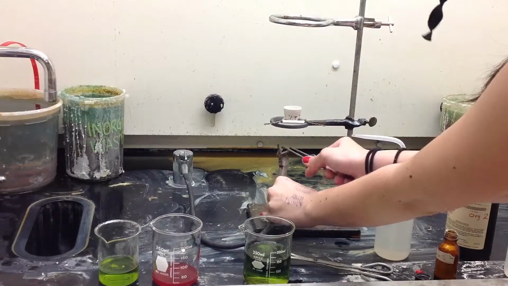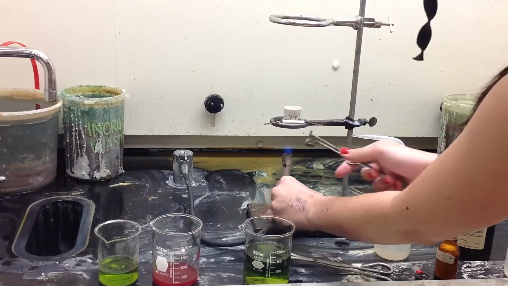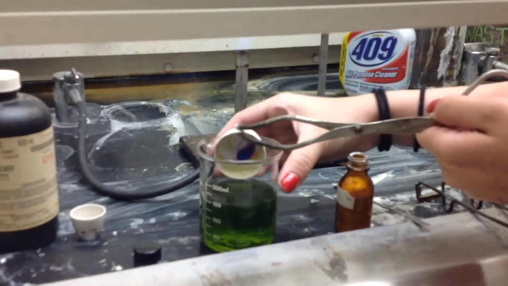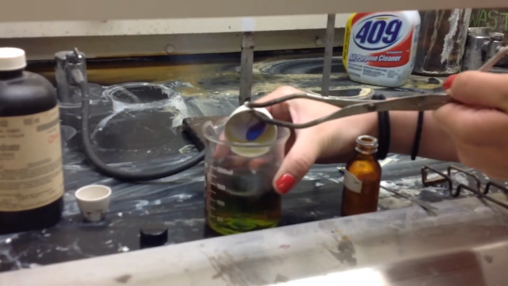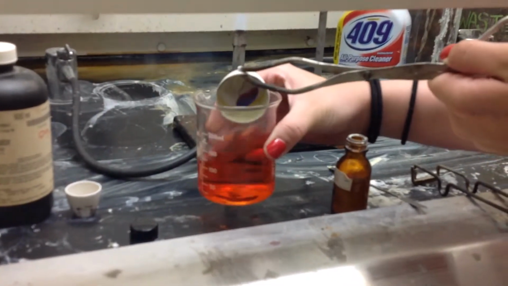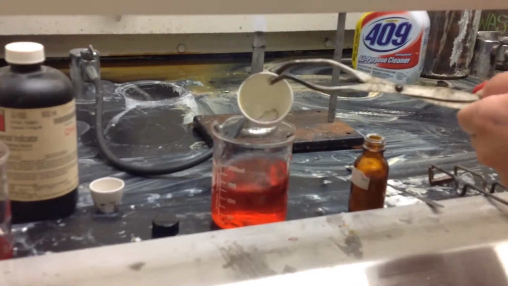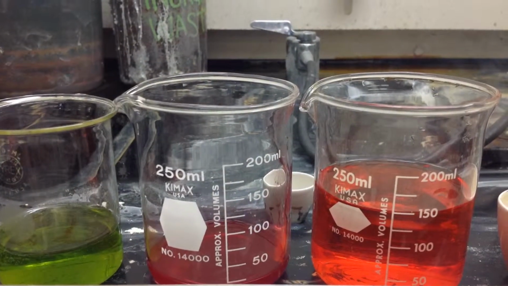Wait until the sulfur is melted into a red-colored liquid, and then use the tongs to hold it over the water containing a universal indicator. Swirl the beaker for a while until the solution changes color. The change from green to red while using a universal indicator means the solution is acidic.